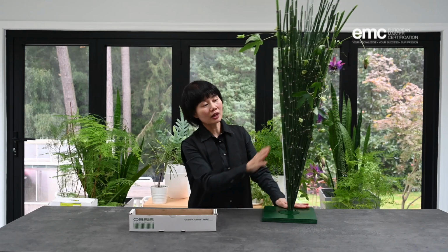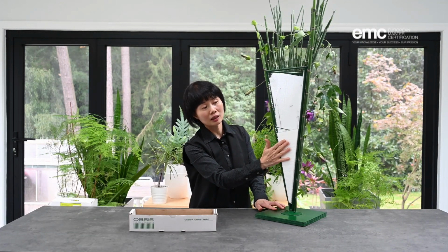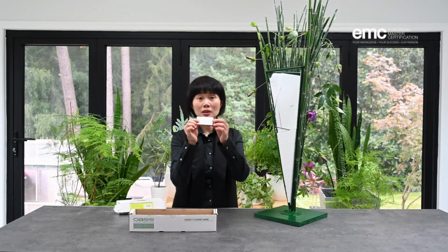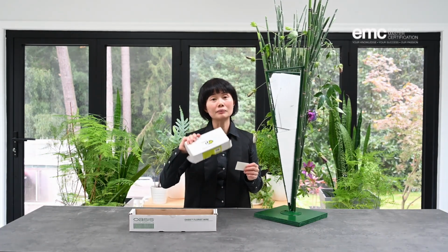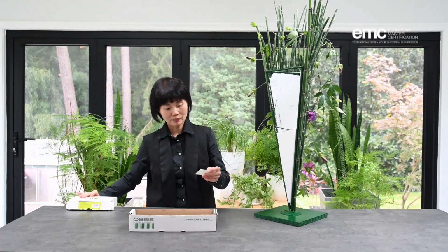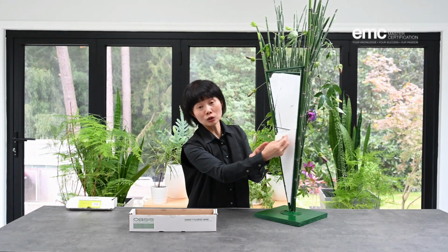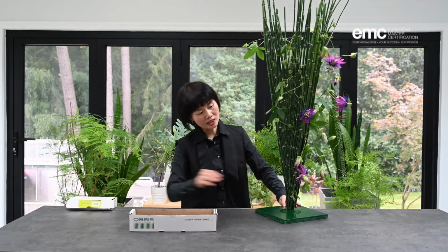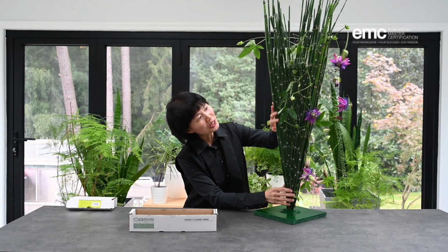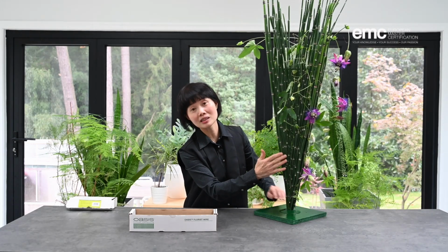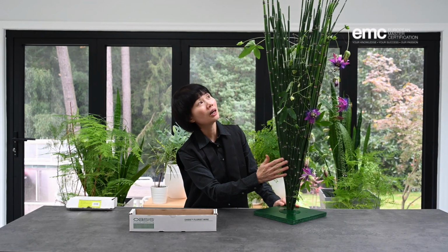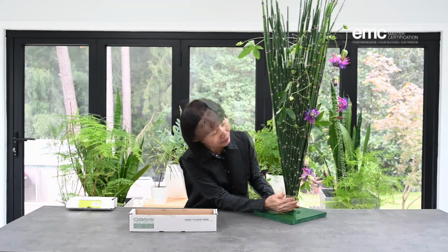And after I cover the space with the styrofoam, I put the Oasis U-glue strips onto the styrofoam, and I just patiently arrange and place the stems of the epidendrum in a radial line pattern.